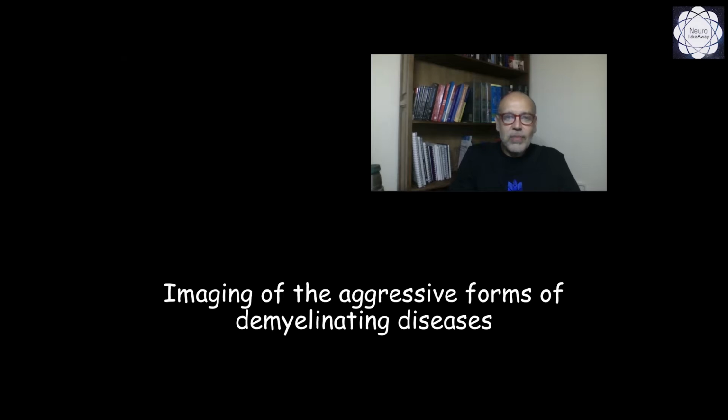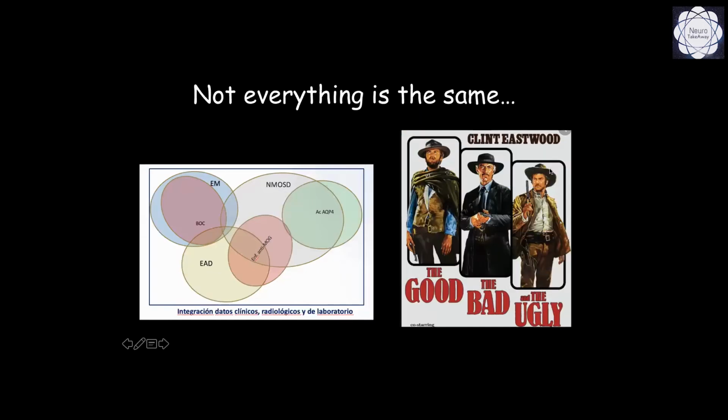Today we're going to talk about the imaging of the aggressive forms of demyelinating diseases. As you know, every disease can have different levels of aggressiveness, and demyelinating disorders do not skip this rule. It can be mild, moderate, or severe. Here you have a classification of the most important and frequent demyelinating processes based on immunology.